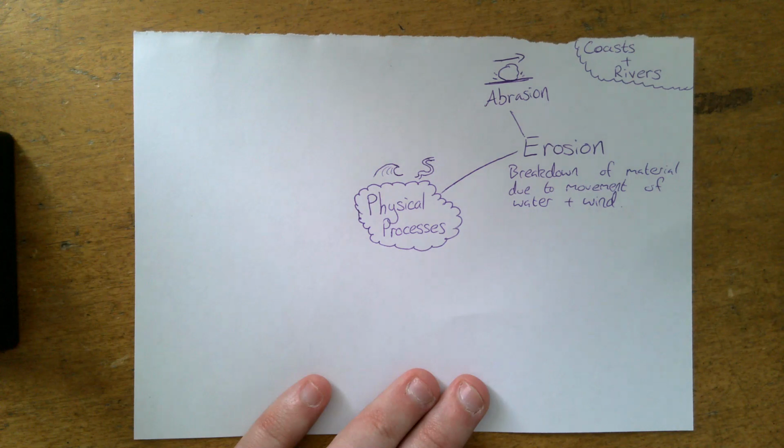It might also be thrown at a cliff. It's picked up by a wave and launched at it, especially at coasts, or if it's being thrown around the side of a river.